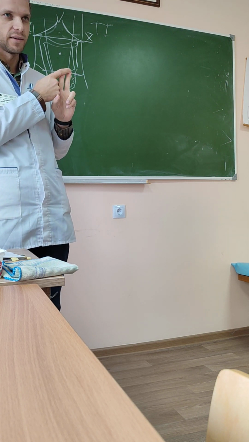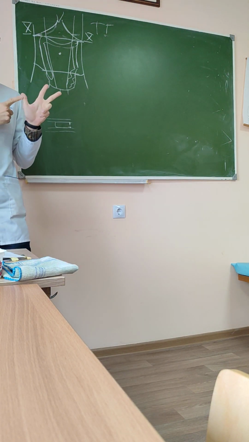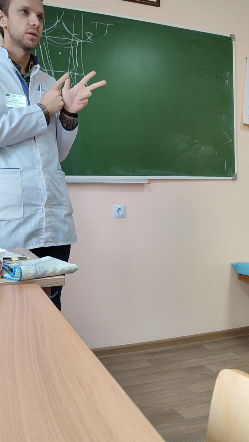Edema of abdominal cavity, so fluid inside of abdomen. So these three conditions we need to differentiate. Also, we can differentiate it using percussion of abdomen too.